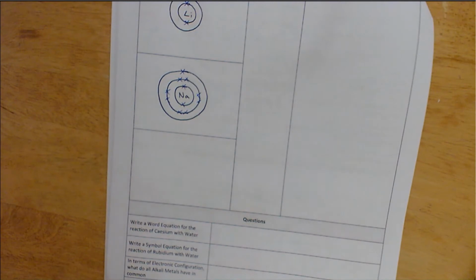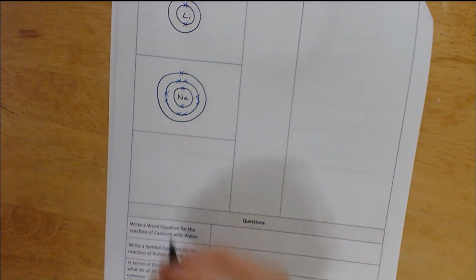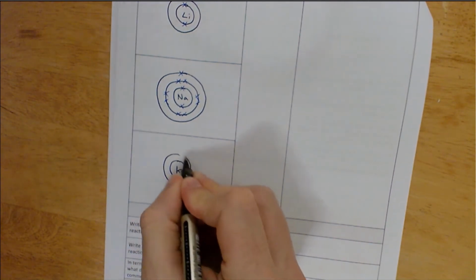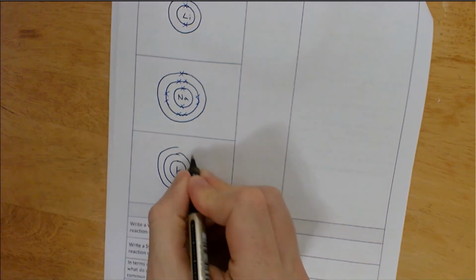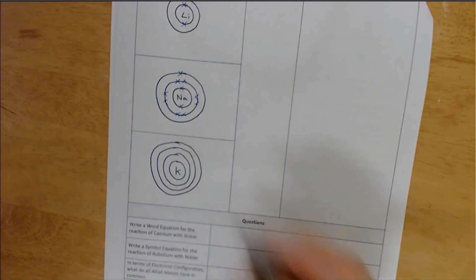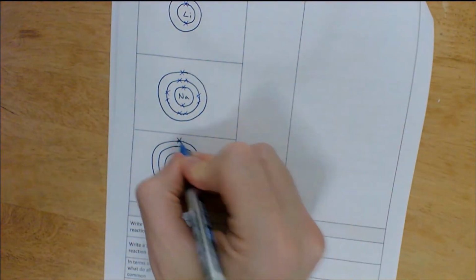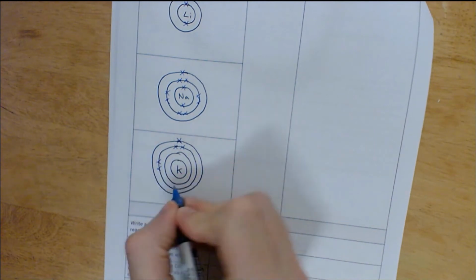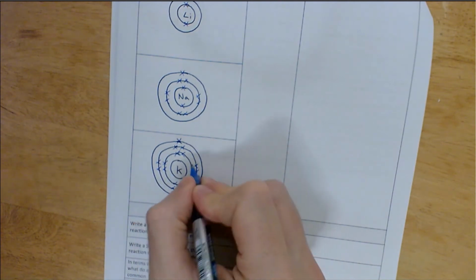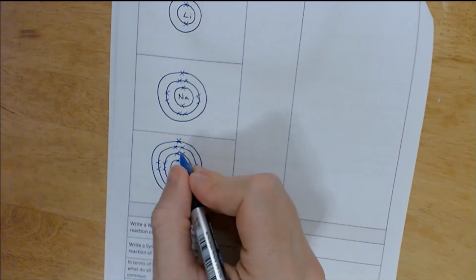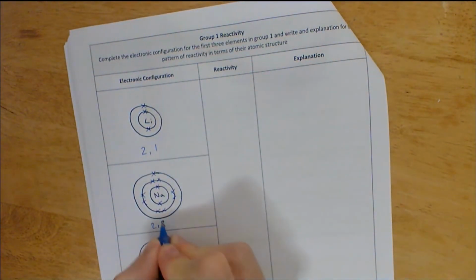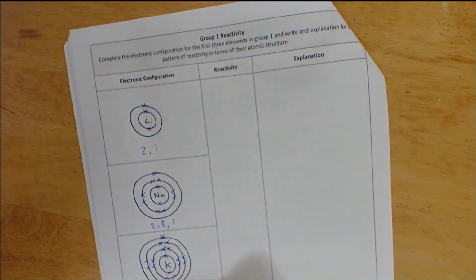And finally, potassium, which is in period 4, so it's going to have 1, 2, 3, 4 shells, and it's group 1 again, so 1 in the outer shell, and then all of the other shells are going to be full. Remembering that you can have 8 in all those shells apart from the first one, which can only hold 2. So 2, 8, 8, 1. So if we write out their electronic configuration, we've got 2, 1, 2, 8, 1, and 2, 8, 8, 1.